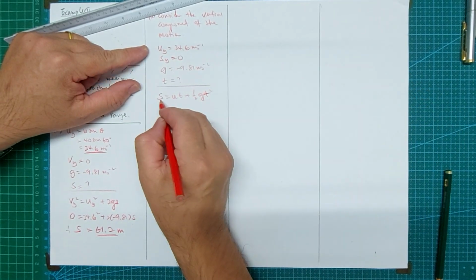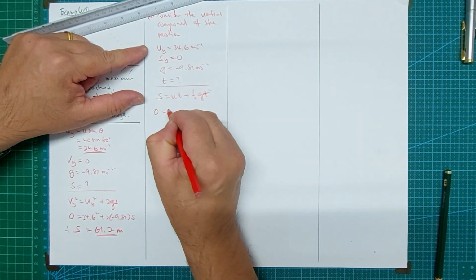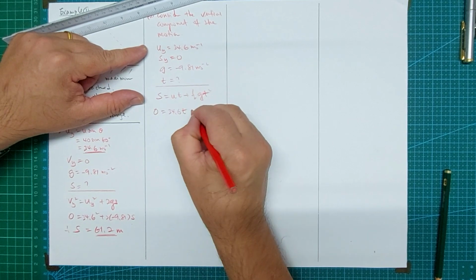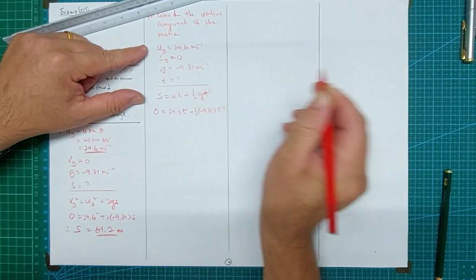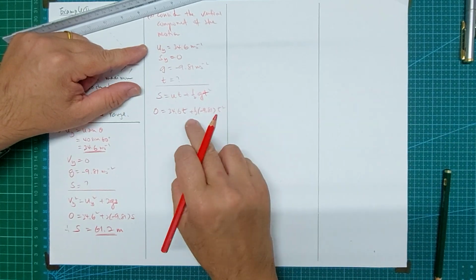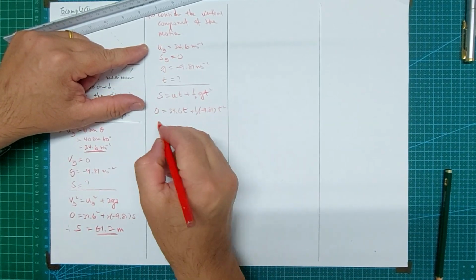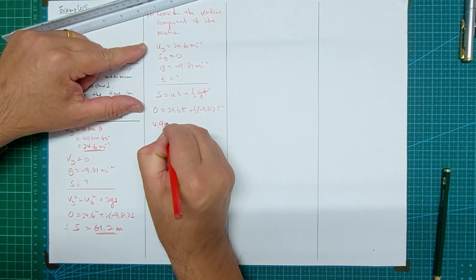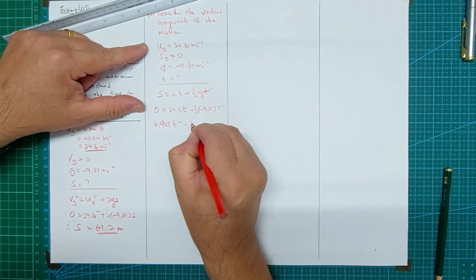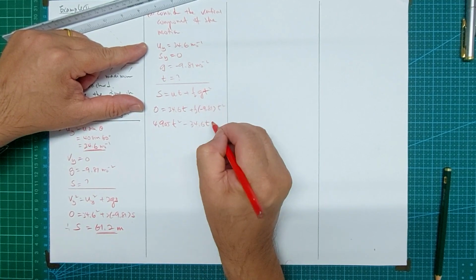Now this one is 0. This one is 34.6 t plus half negative 9.81 t squared. Since this one is negative, we move to the other side, so it becomes this divided by 2. We're going to get 4.905 t squared minus 34.6 t equal to 0.